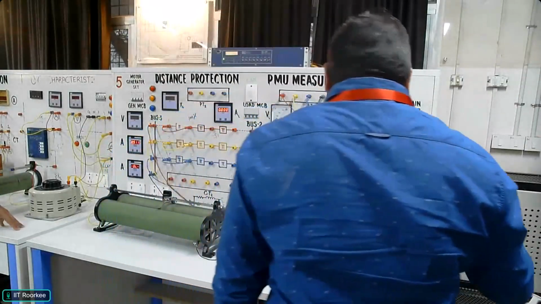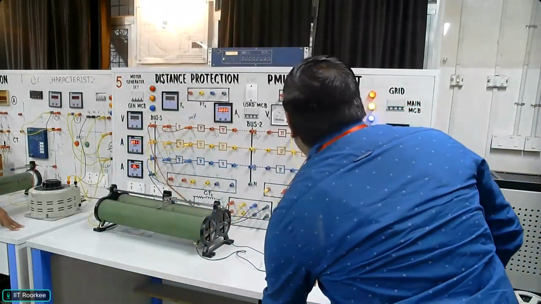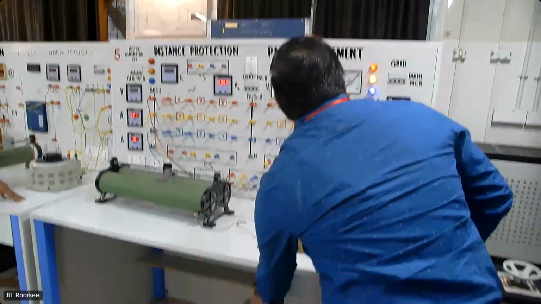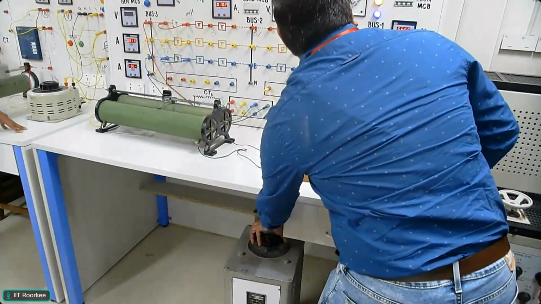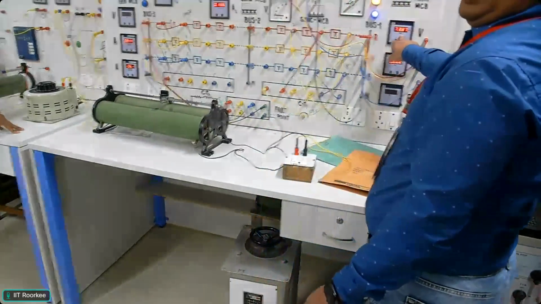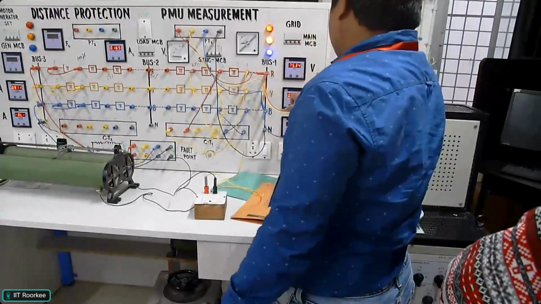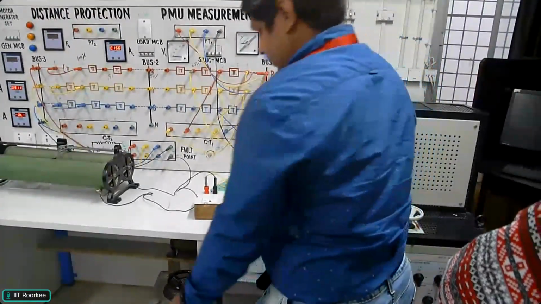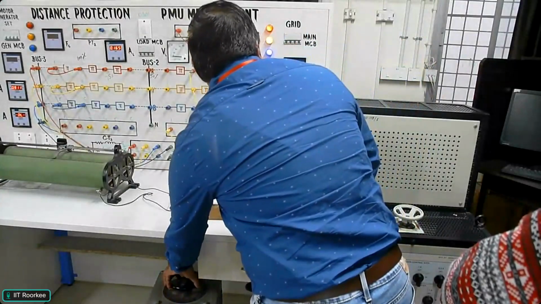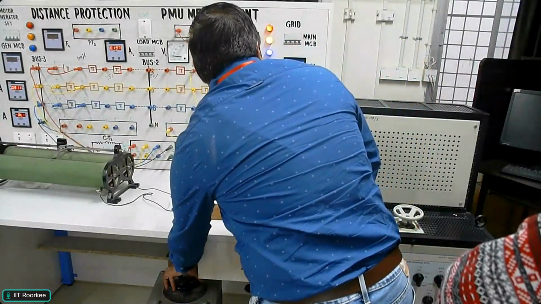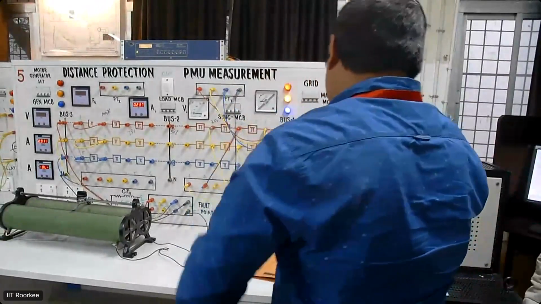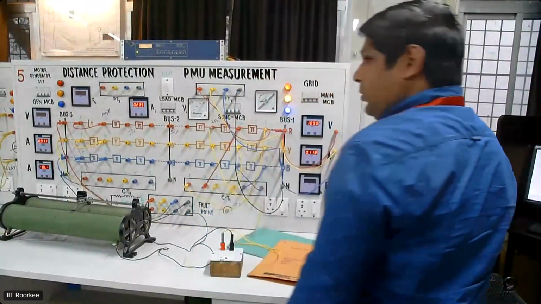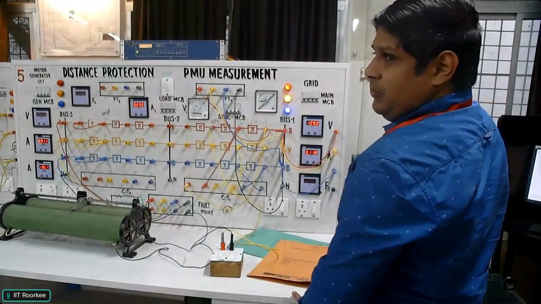Okay. So let's give around some 100 volts, something like that here, 100 or 110. This is showing line to line voltage, RY phase line to line, and this is showing only phase current, R phase current. So now let us come to this computer.